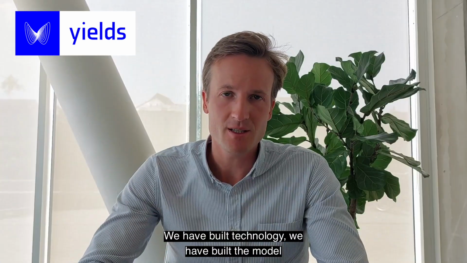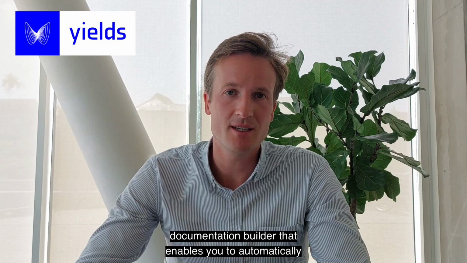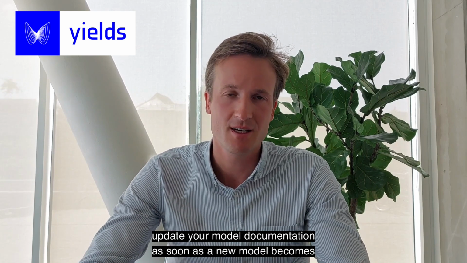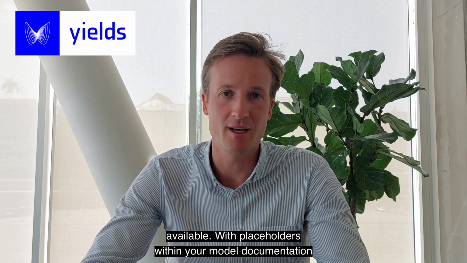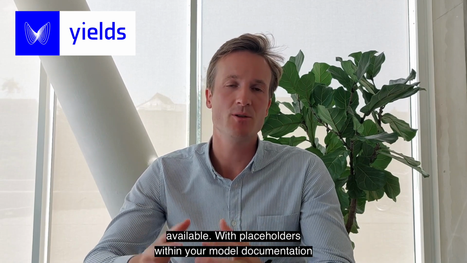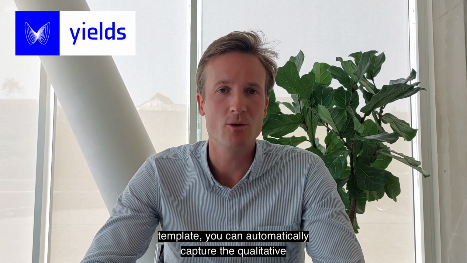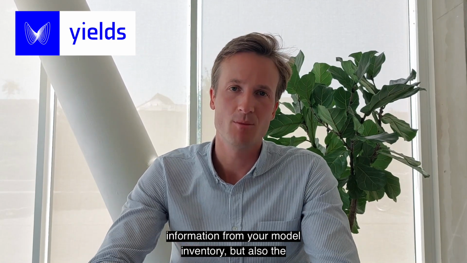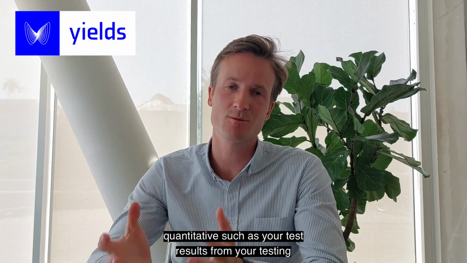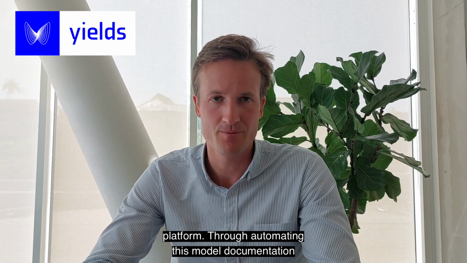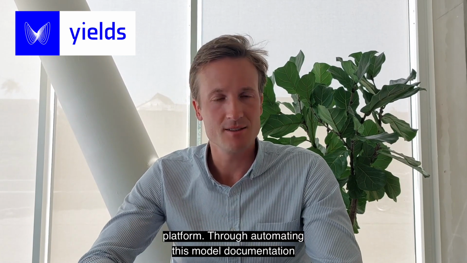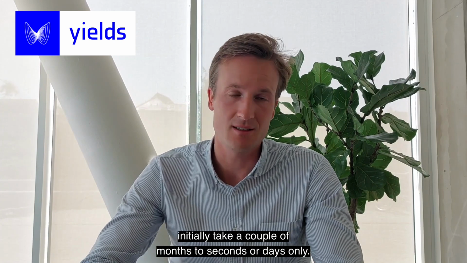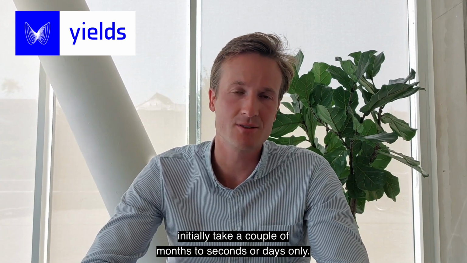We have built technology, the model documentation builder, that enables you to automatically update your model documentation as soon as a new model becomes available. With placeholders within your model documentation template, you can automatically capture the qualitative information from your model inventory, but also the quantitative, so your test results from your testing platform. Through automating this model documentation generation process, you can reduce a process that can initially take a couple of months to seconds or days only.